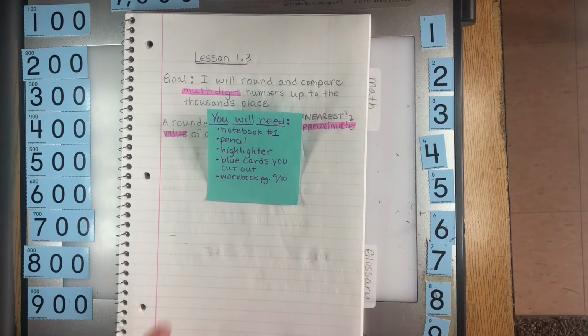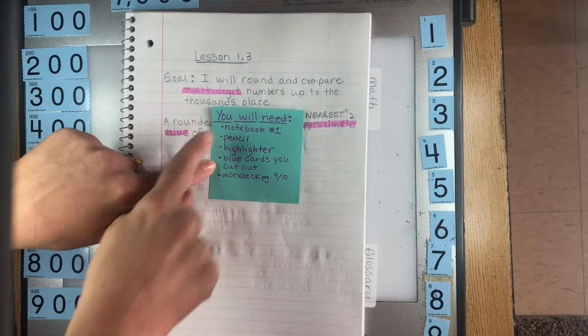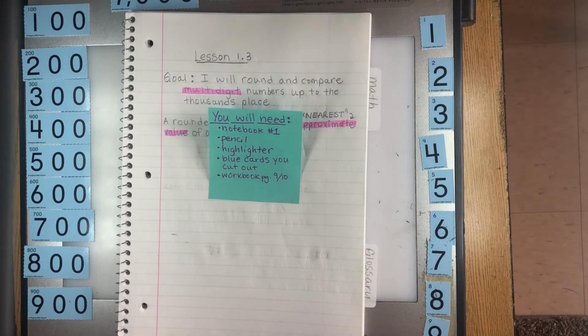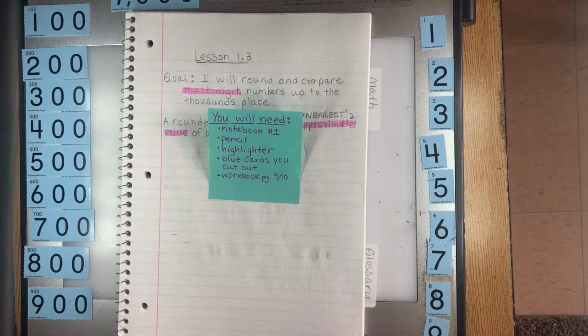All right, hey everybody. These are the supplies you're going to need for today's lesson. Notebook number 1, a pencil, highlighter, the blue cards that we cut out, which you're seeing along the sides, and workbook pages 9 and 10, which are our front and back.